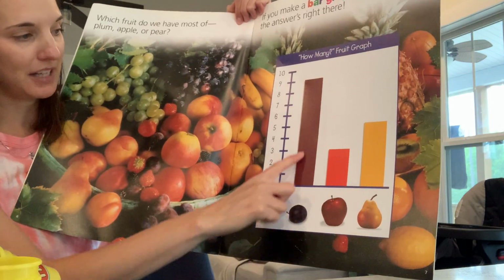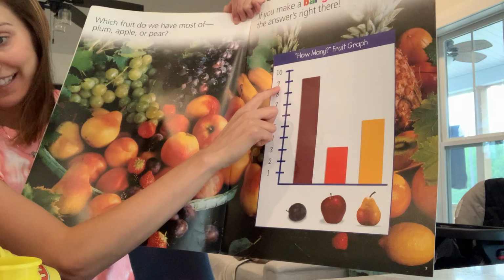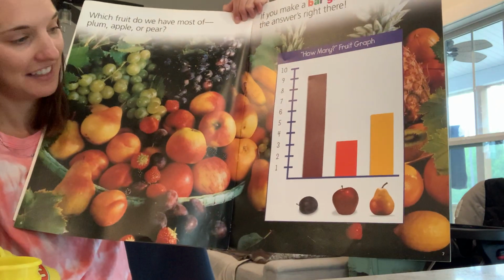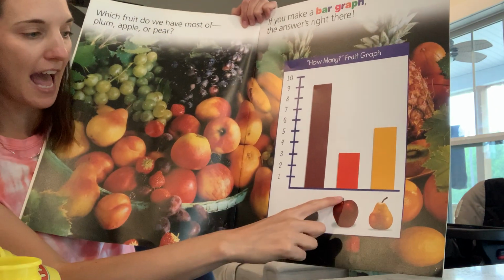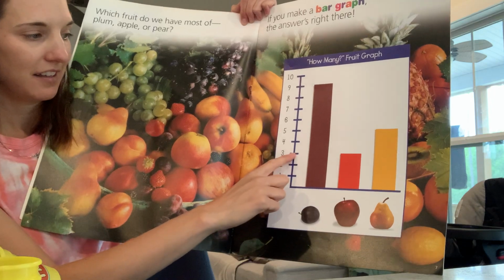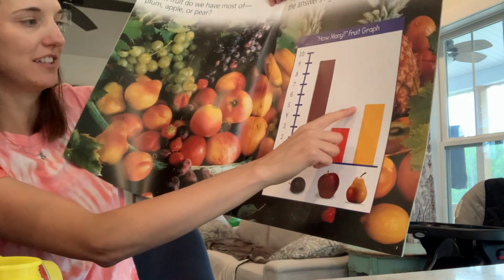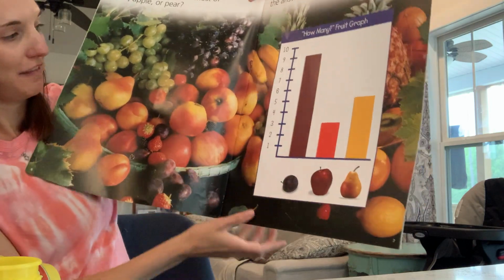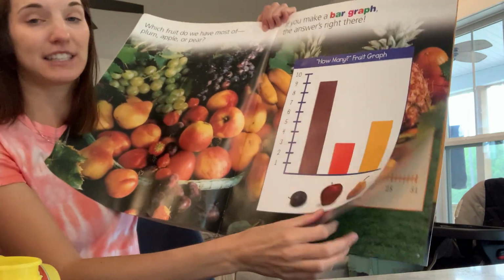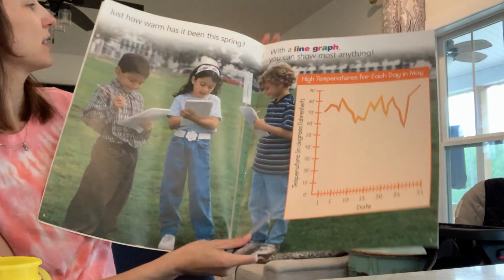How many people like plums? That's right, 9. How many people like apples? 3. And how many people like pears? 5. That's called a bar graph.